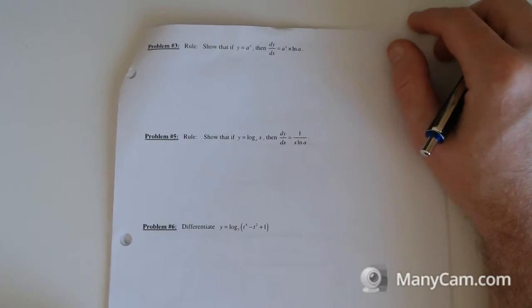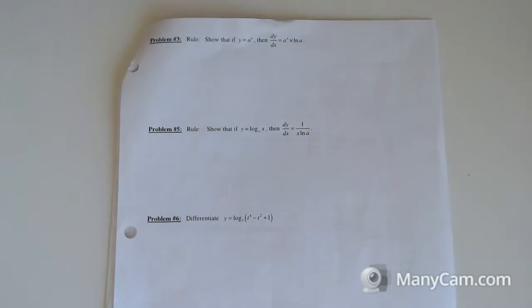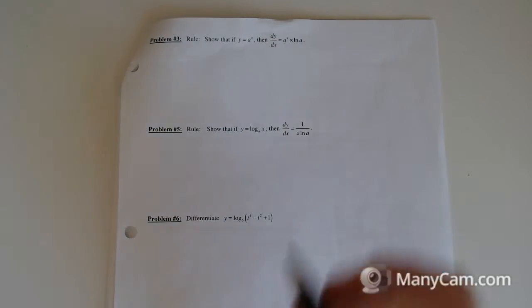Couple new proofs. We've been talking all about ln of x and e to the x, but what happens if we have values of a? So what happens if the base is not e or ln? These rules aren't too hard. There are proofs of them. I don't know if I want to go through the proofs. Maybe I'll do one of them for you. I'll do the first one.